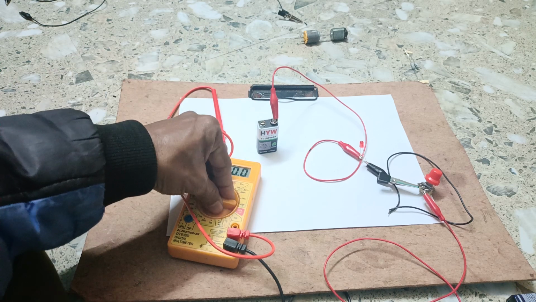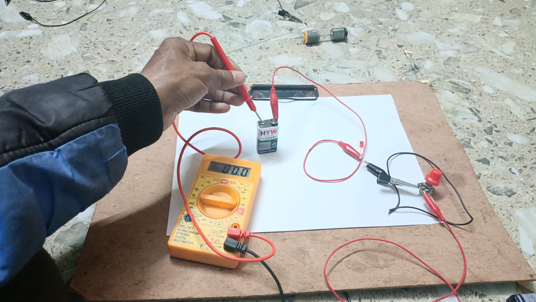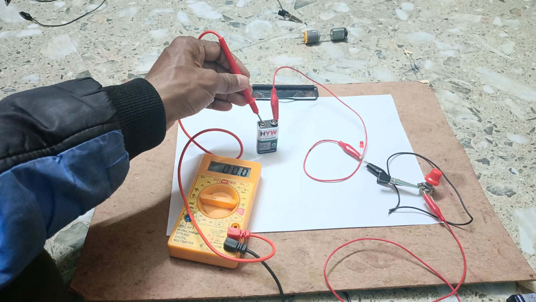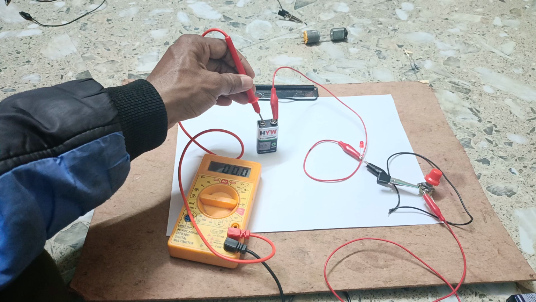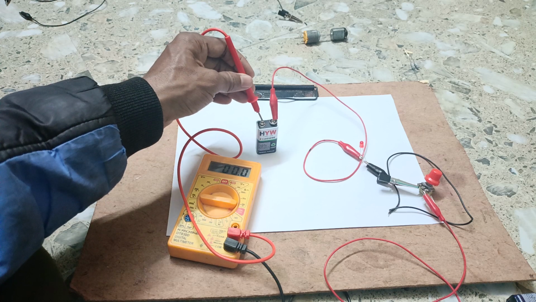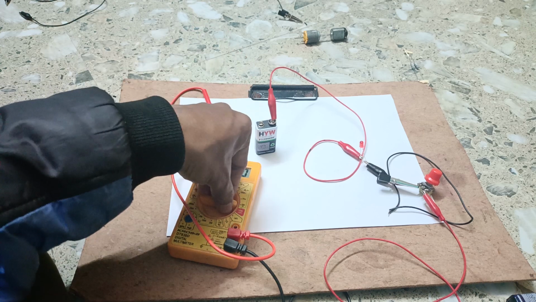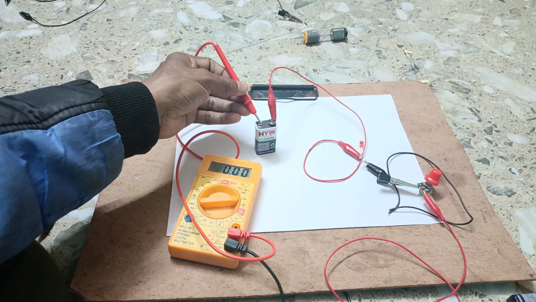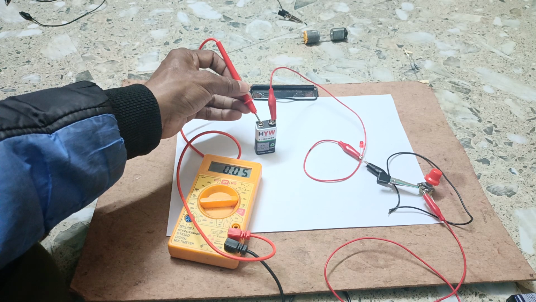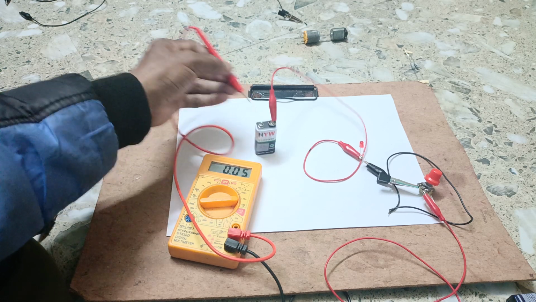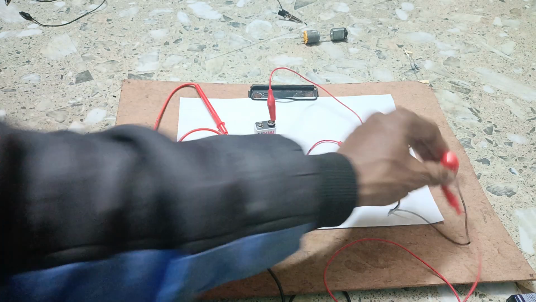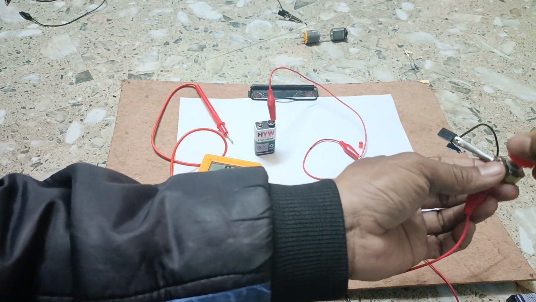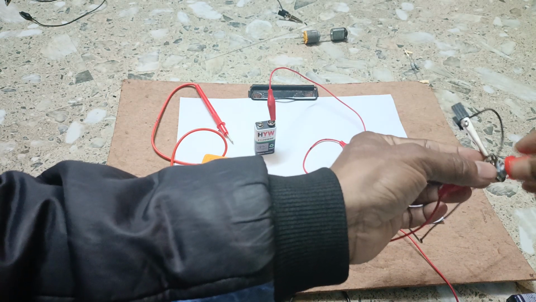If it is in 200 position, then we are getting 0.05 milliampere, right?